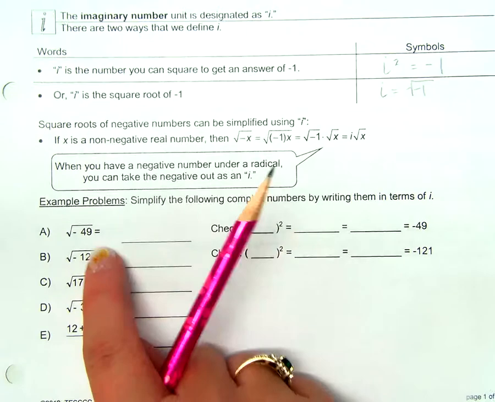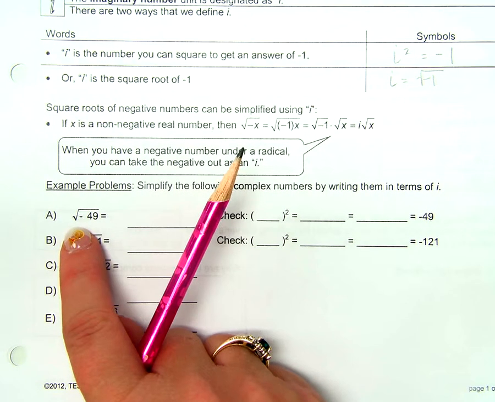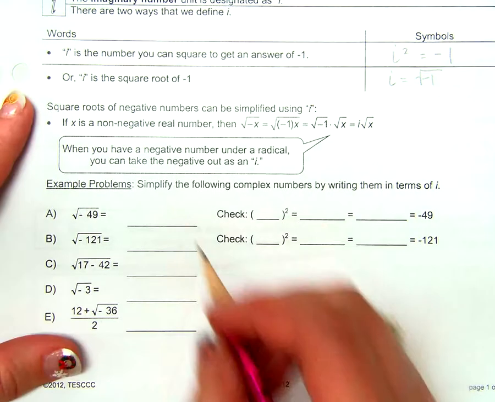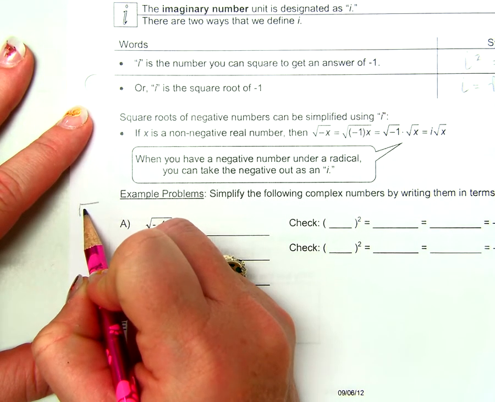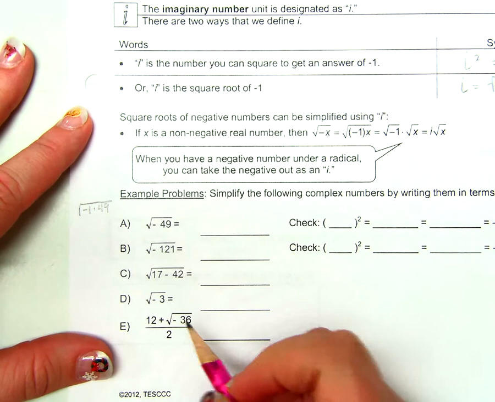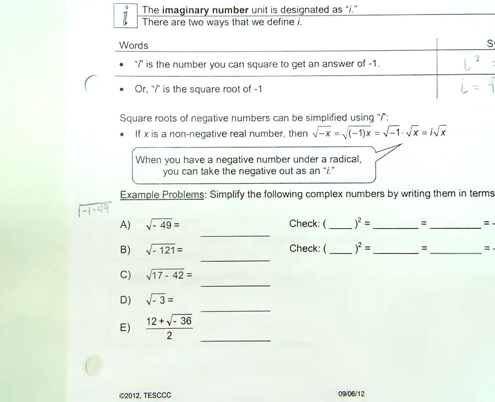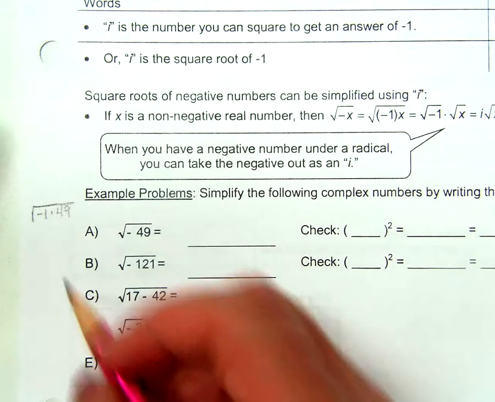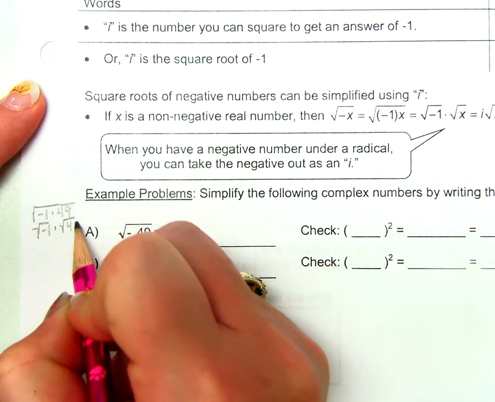For example, let's go to examples. You guys always do better with examples. If I have the square root of 49, let me show you really quick what's actually happening. I really have the square root of -1 times 49. Doesn't that make sense to you? Because of the rules of square roots, I can really say the square root of -1 times the square root of 49.